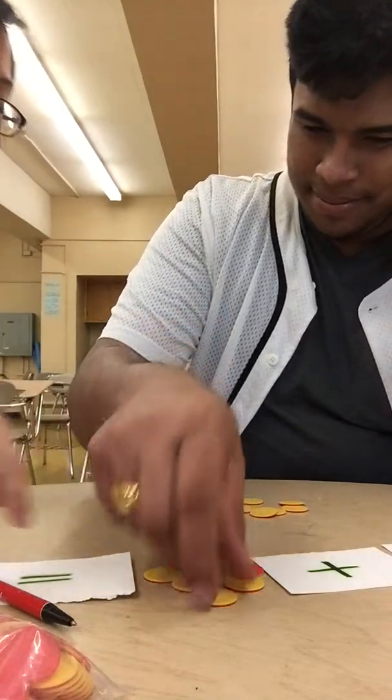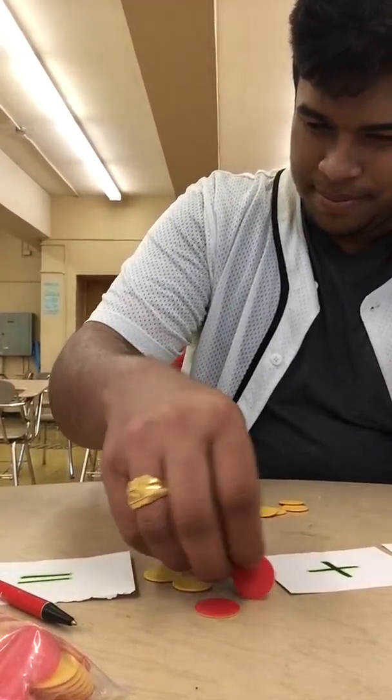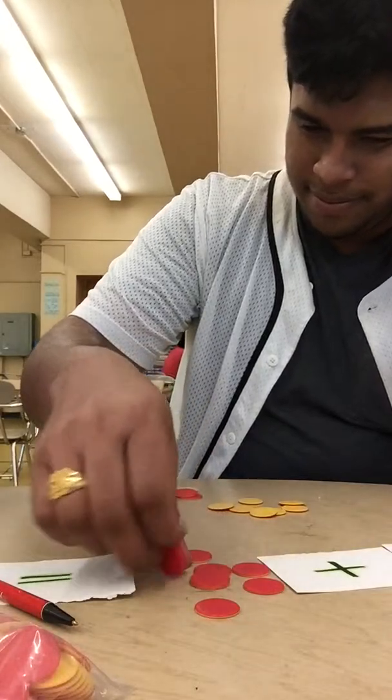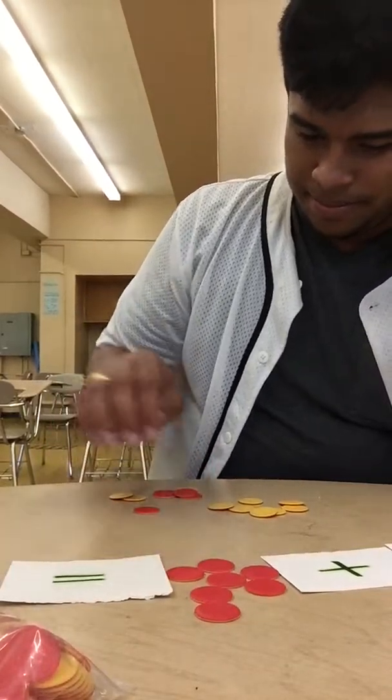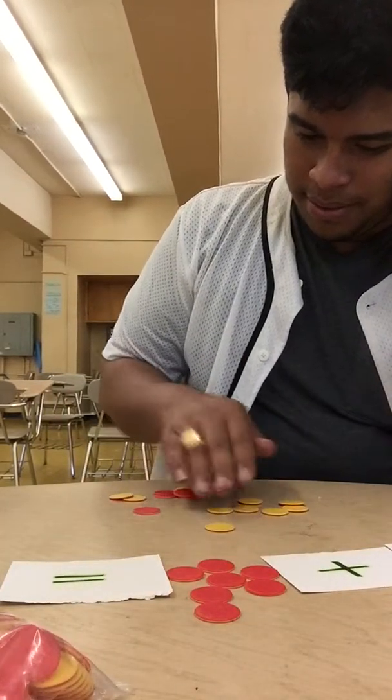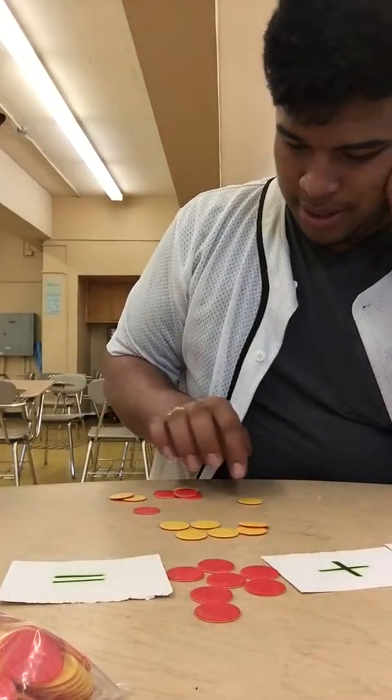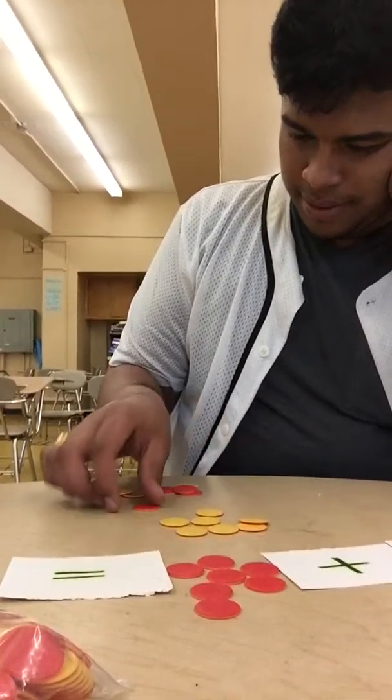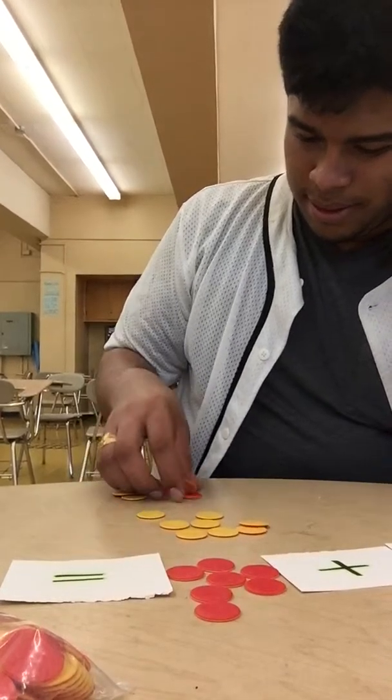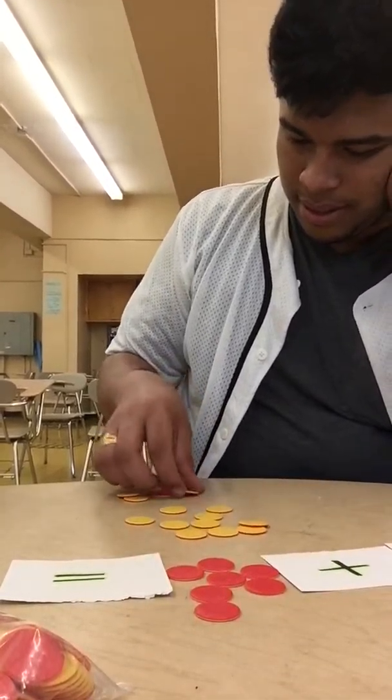Remember, they're going to have to be the same color, right? X plus 7 equals 17.